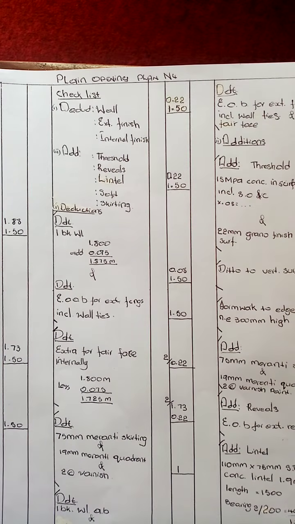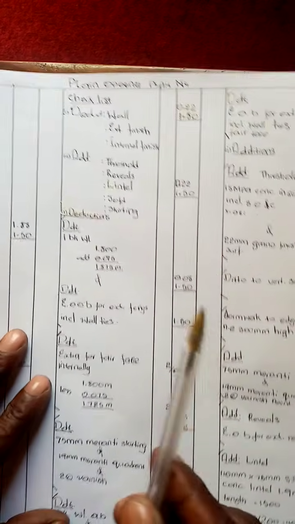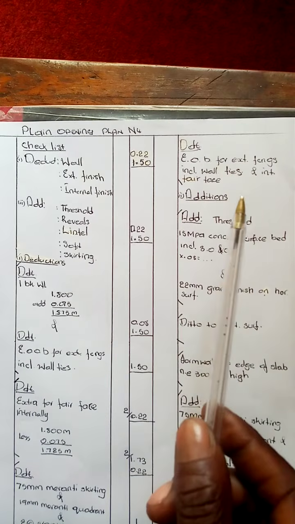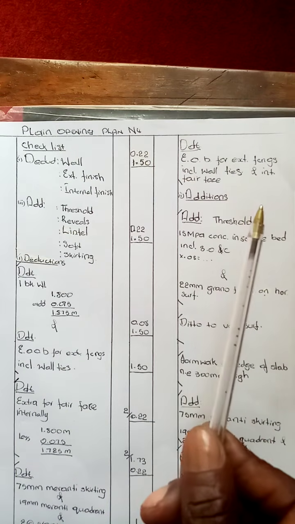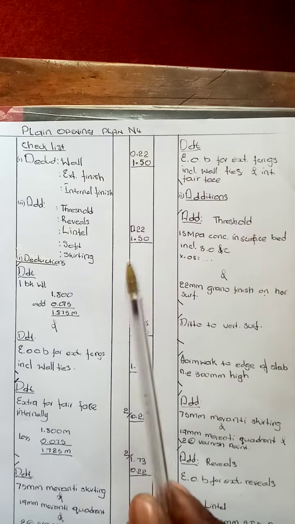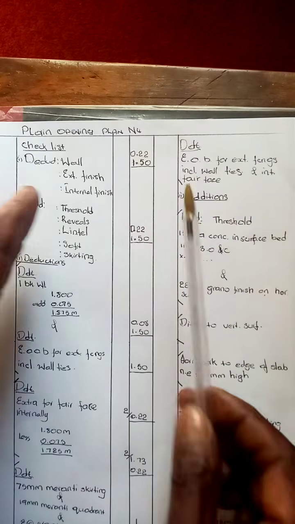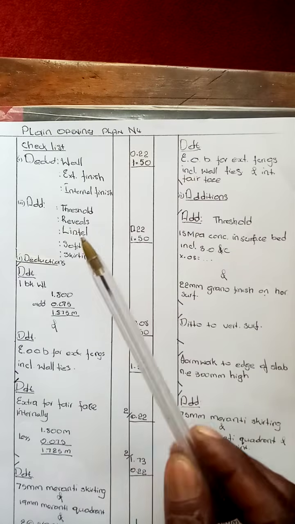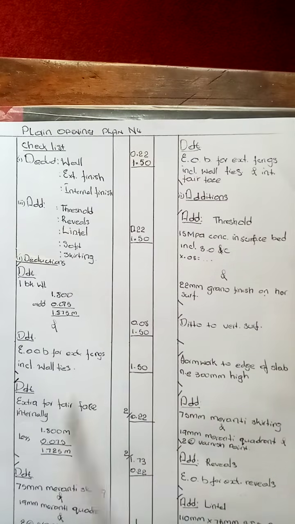You deduct one brick wall as before and deduct extra over for external facing, including wall ties and internal face. Now you have deducted all the wall that you were supposed to be deducting, the bigger part. The only part that is left for you to deduct is the one that you are going to add the soldier course on.